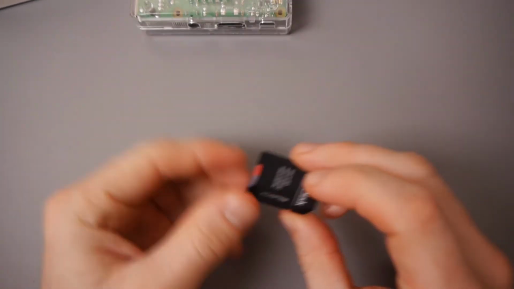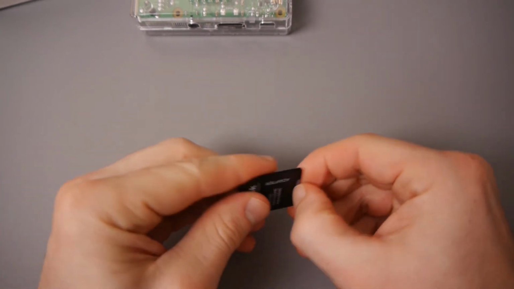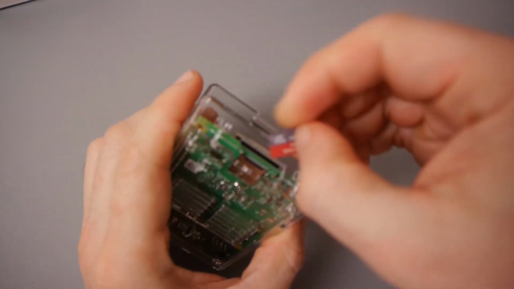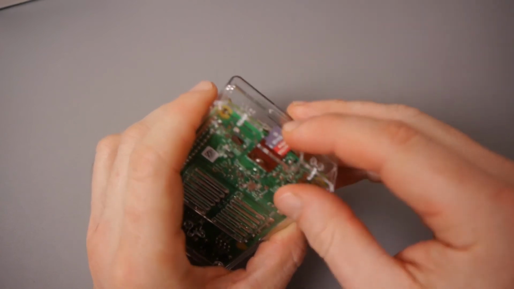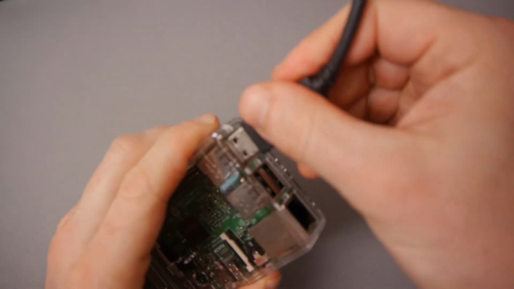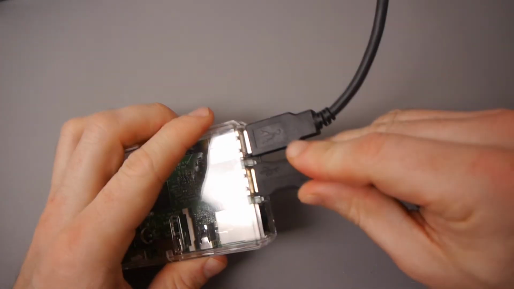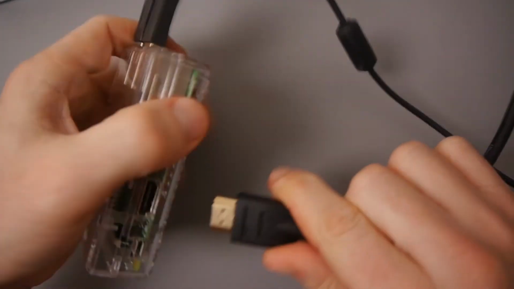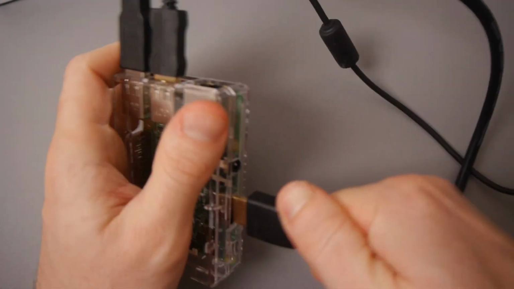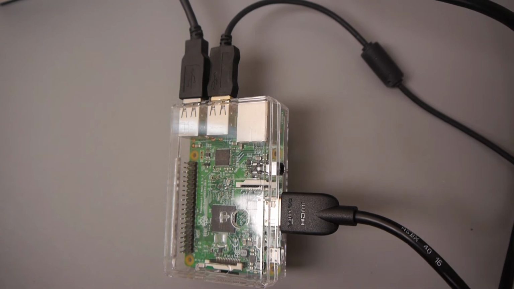So everything I did in the browser was to put the correct files into my micro SD card so that I could take it out and put it into my Raspberry Pi. So all we have to do now is connect everything up. I'll put in my keyboard. I'll put in my mouse. And I'll put in my HDMI cable. Switch my television on, and the last thing we need to do, put the power in.